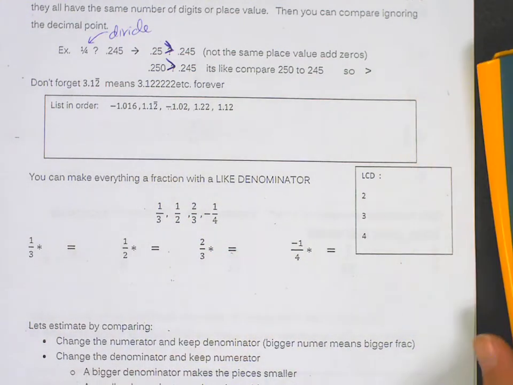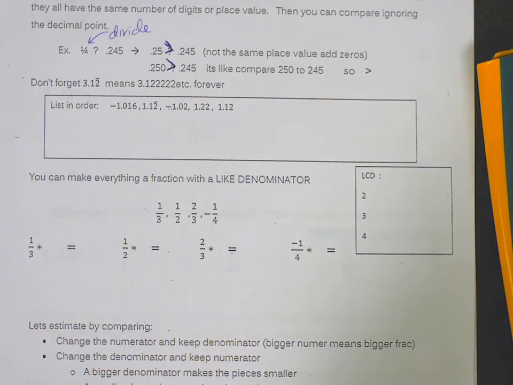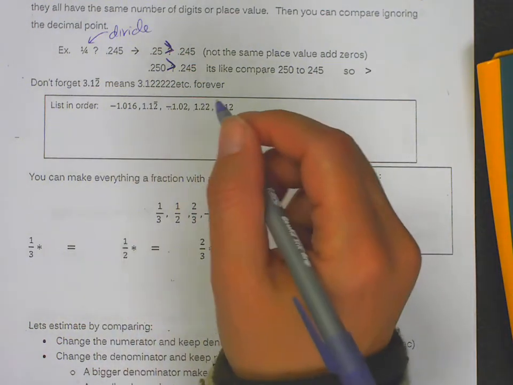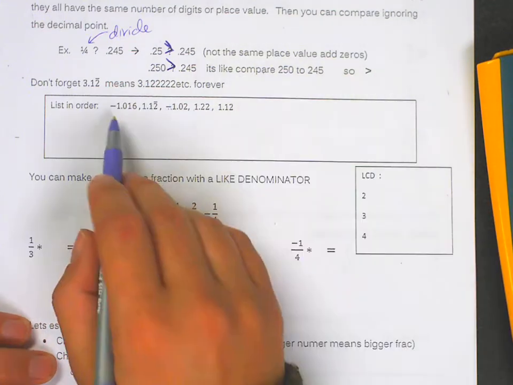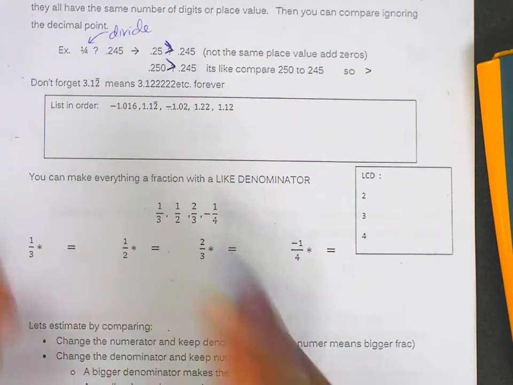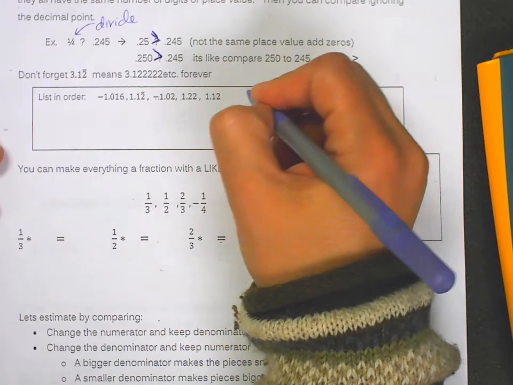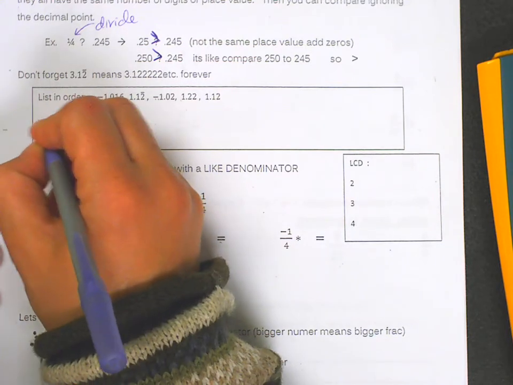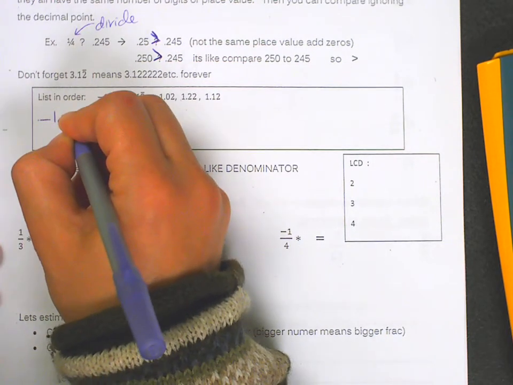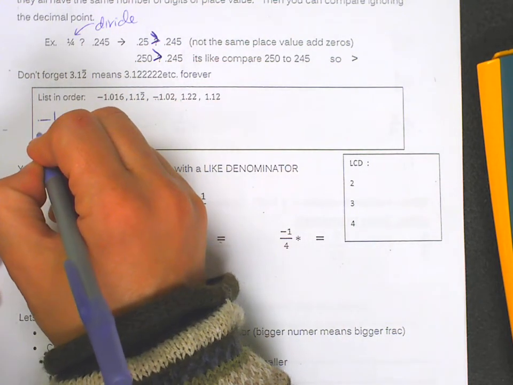In any event, don't forget negatives come before positives if we're going in order from least to greatest, and that's pretty much the only way I do it. Pay attention if tests say greatest to least. So the first thing we're going to do is rewrite all of these with the decimals lined up so we can see the place value easier. I'm going to line up over here the negatives, because I can put the positives on their own list.